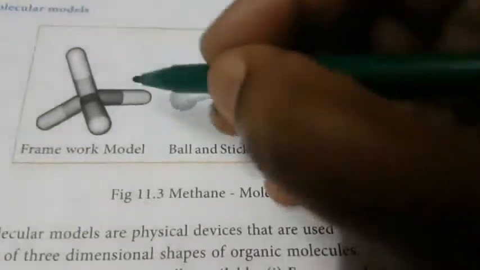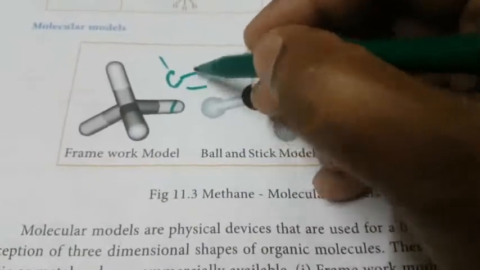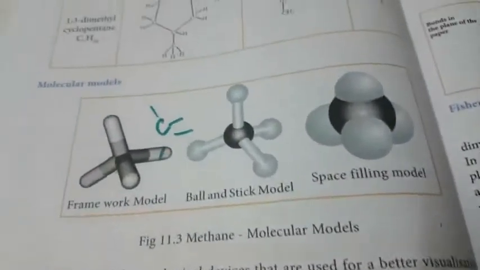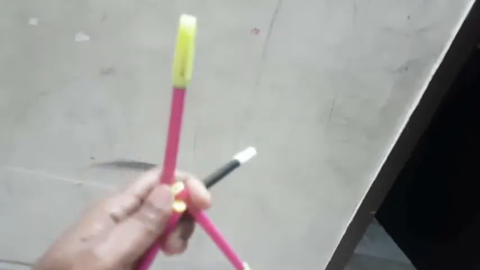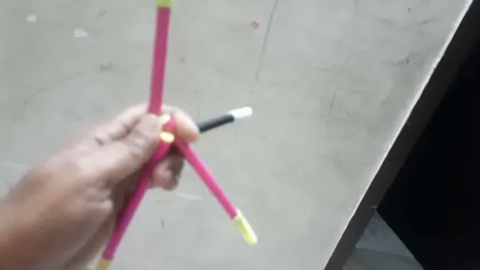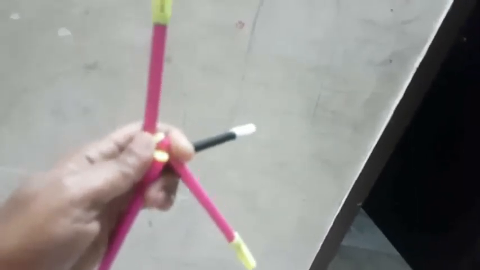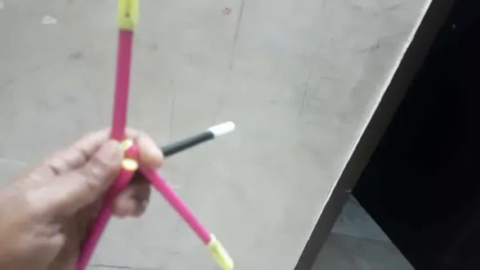So what is the formula? That is CH4. Here is another one. Okay, so this is the ball and stick model. Here that is one bond, one carbon, and here the remaining 3 bonds. So this is the ball and stick model. In the middle one carbon is there, and the remaining 4 hydrogens are there. Okay, so this is the methane ball and stick model.